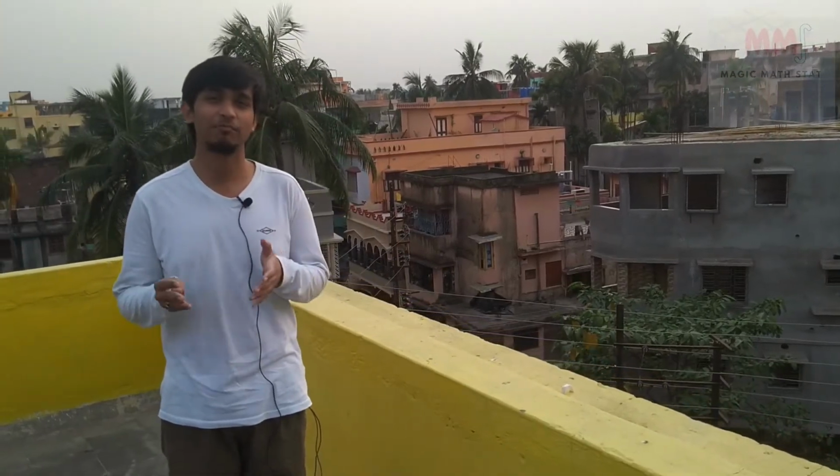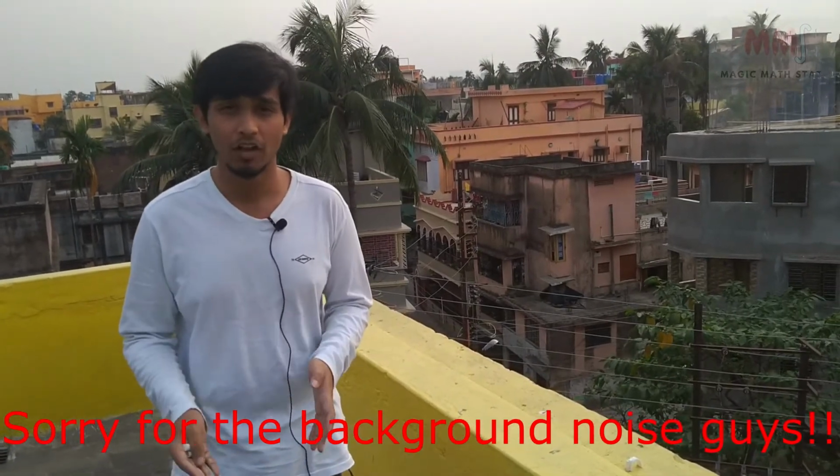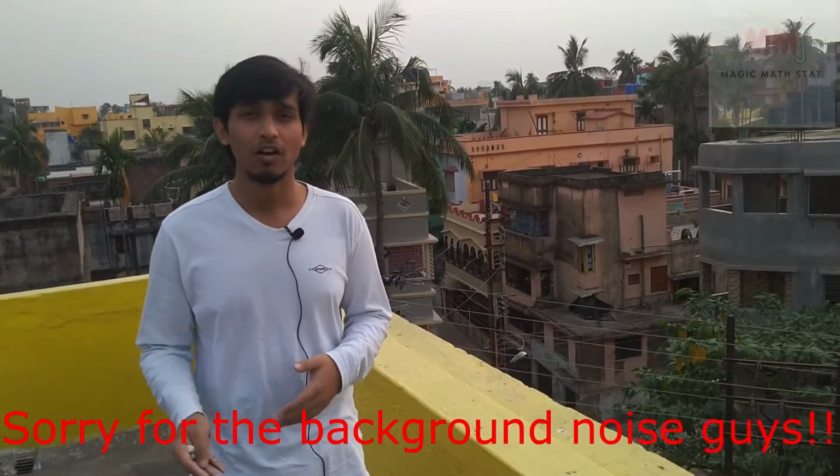When I teach my students and give them problems to solve, I have noticed a very common mistake while using the formula for squares in algebra, like (a plus b) whole square, or (a minus b) whole square, or a square plus b square. So I will try to make you understand using geometric pictures so you can remember this for life.